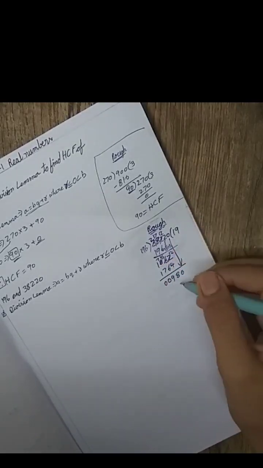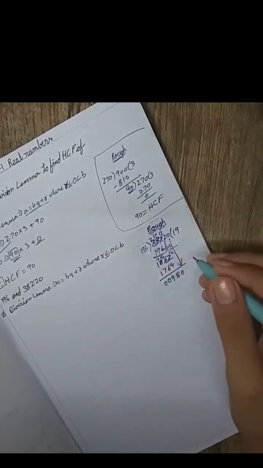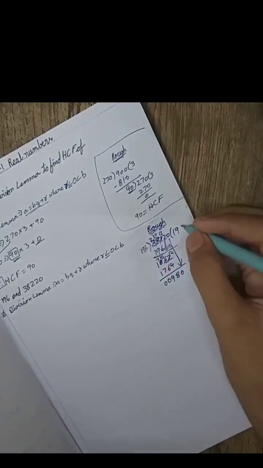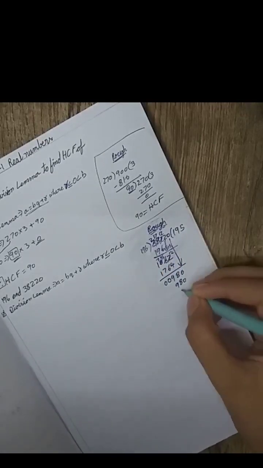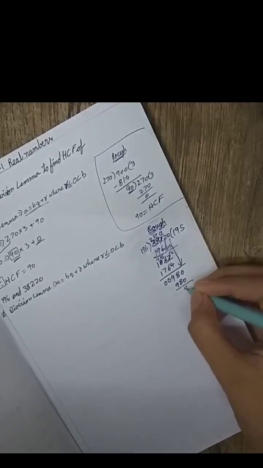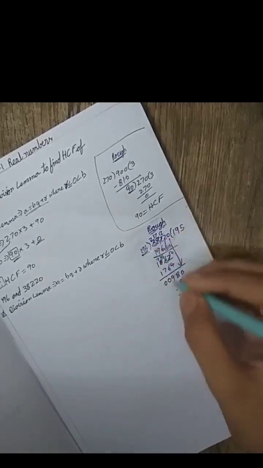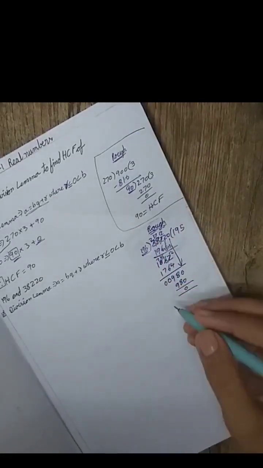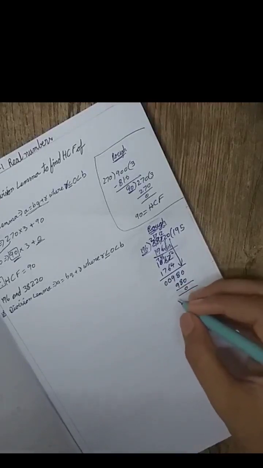And 980 is a multiple in the 196 table, by 5. 196 fives are 980. We get the remainder 0. So 196 is the HCF of 196 and 38,220.